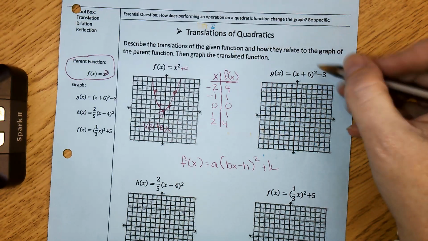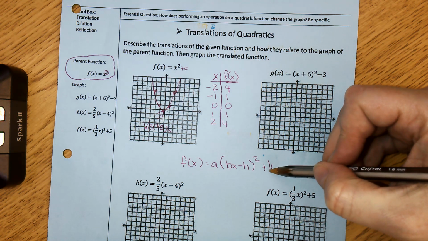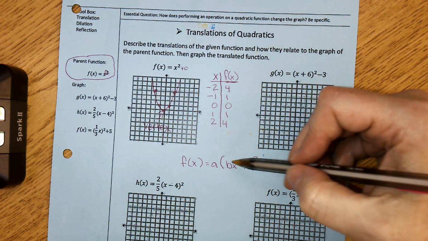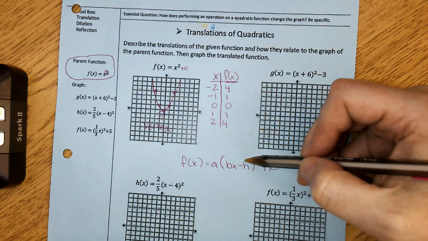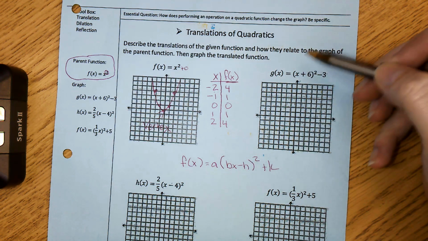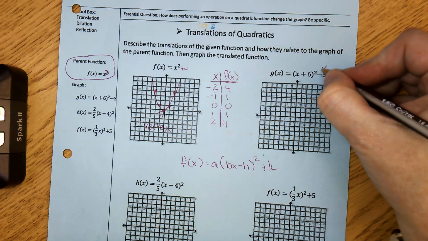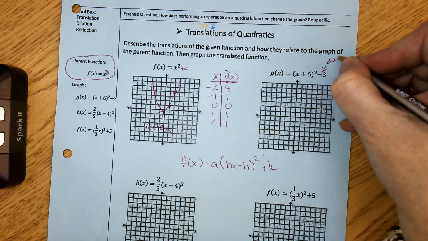All right, so this -3, it's in the k position. It is outside of my parentheses, so it affects the y. So the y goes up, down, and this is going to be negative, so it's going to go down 3.